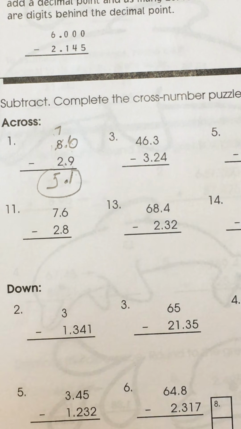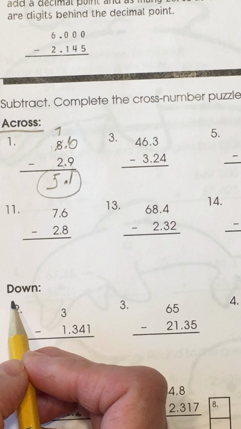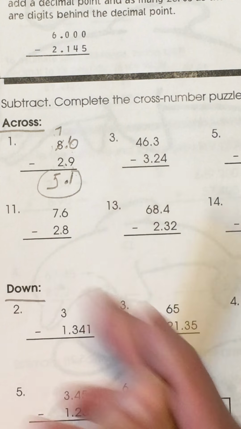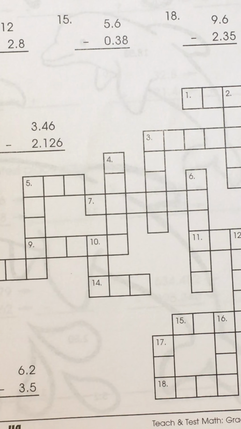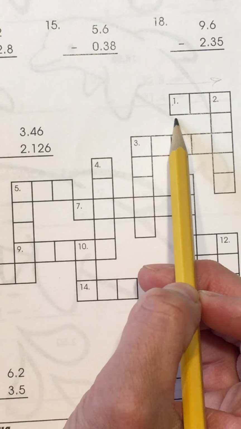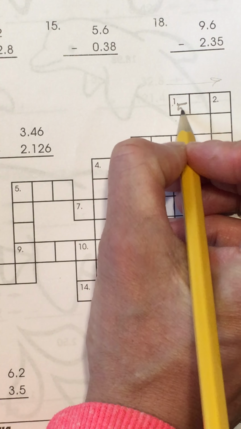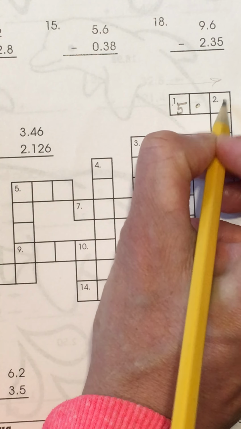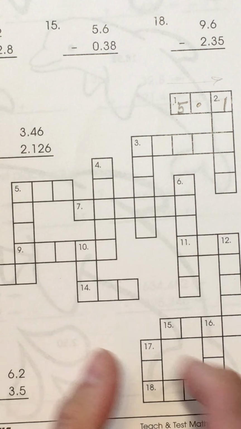So this is a cool crossword puzzle. So we have across and we have down. This is 1 across. So you go down to the puzzle and we find 1 across. Here is 1 and it's going across. So I put in my answer, 5 decimal point 1. And by the end, it should all match up.